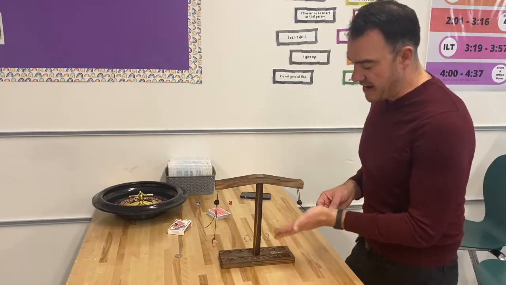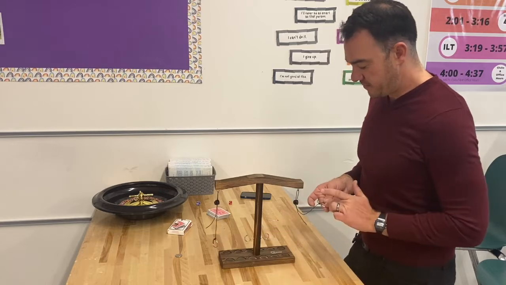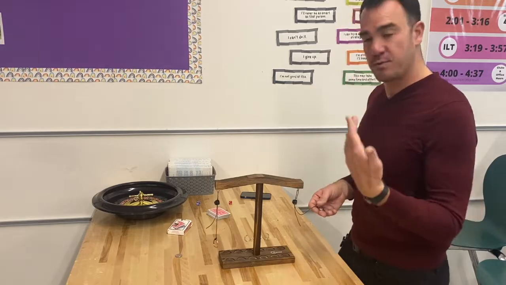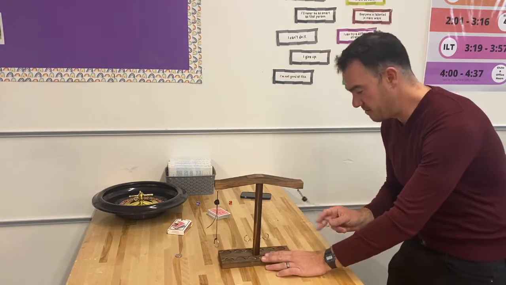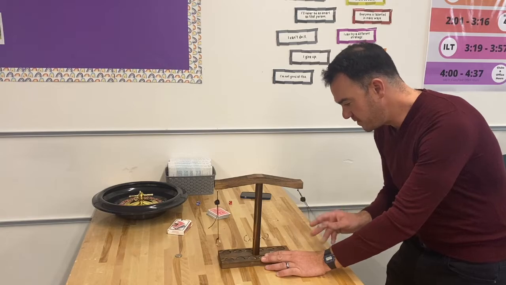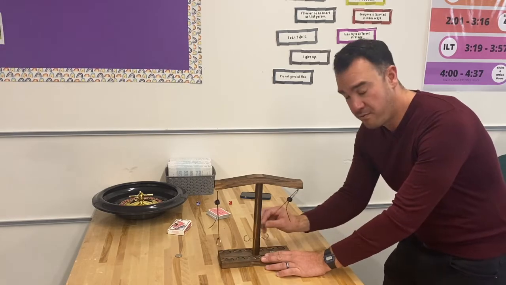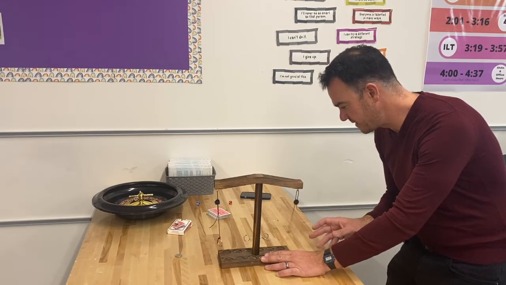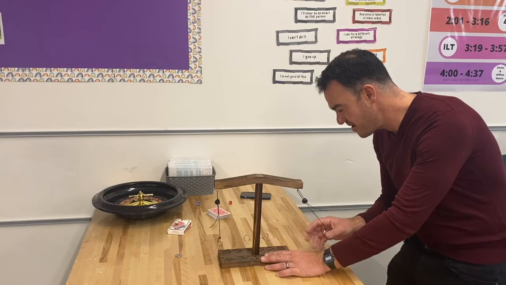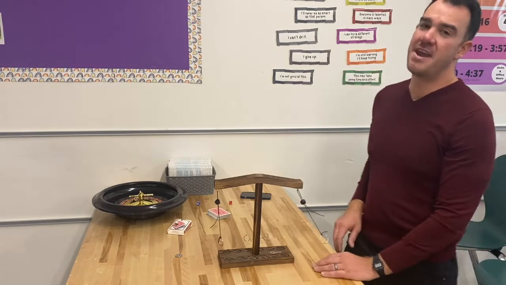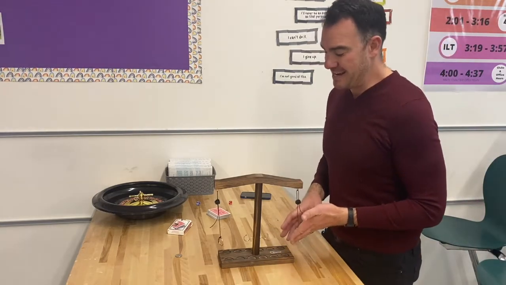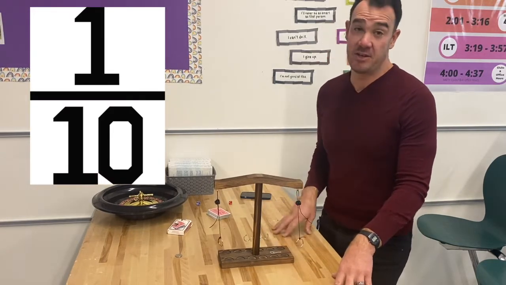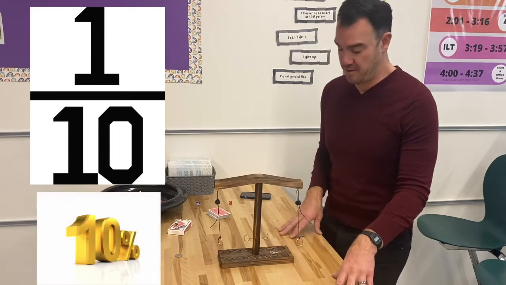Let's see how many times I can get the ring onto this hook in 10 tries, and then we'll use that as what my guess is for my probability. So let's see how I do. 0 for 1, 0 for 2, 0 for 3, 1 for 4, oops, that one doesn't count. 1 for 5, 1 for 6, 1 for 7, 1 for 8, come on, 1 for 9, 1 for 10. So in this particular experiment that I did, I had a 1 out of 10 chance of getting this ring on this hook, for a 10% probability success rate.